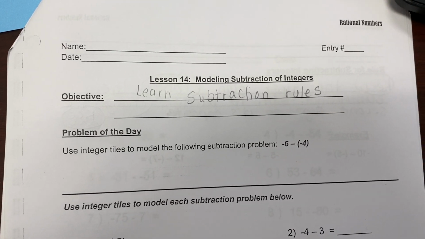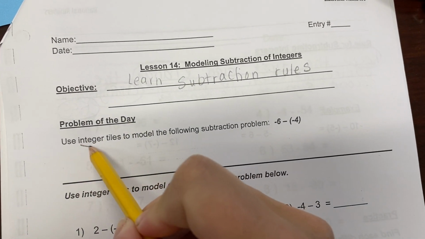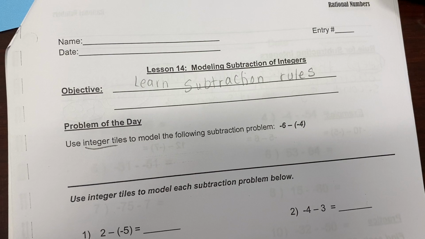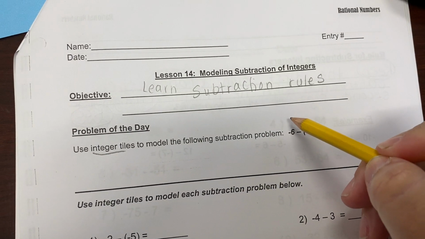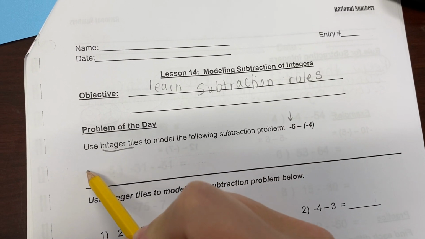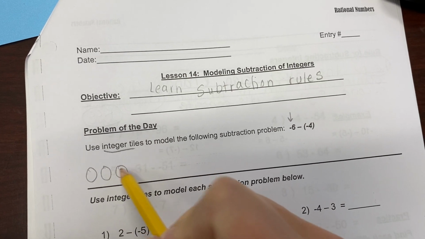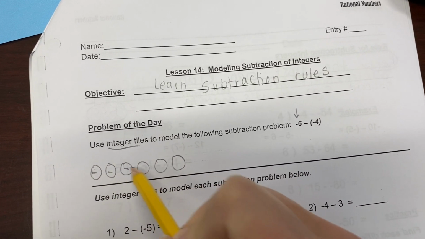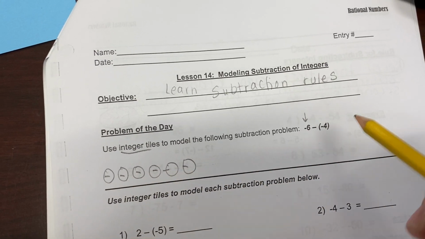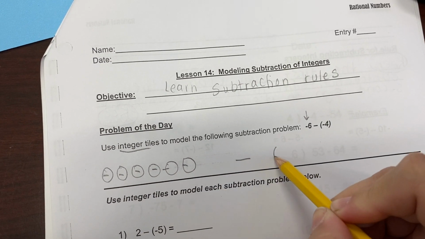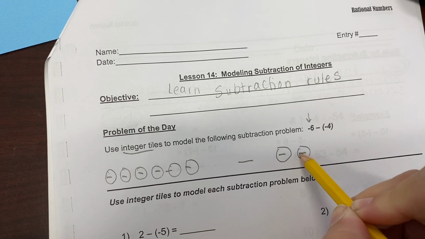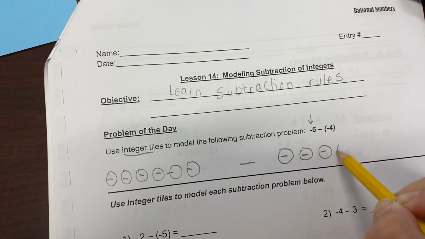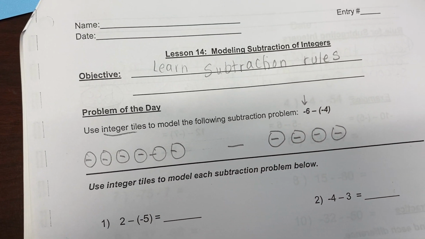Okay, so problem of the day using integer tiles, which we've been working with, you have to model the following. Let's figure this out. We have a -6, so we're going to draw 1, 2, 3, 4, 5, 6. Make sure you write your negative symbol in there. Now there's a minus -4. Let's think about this.